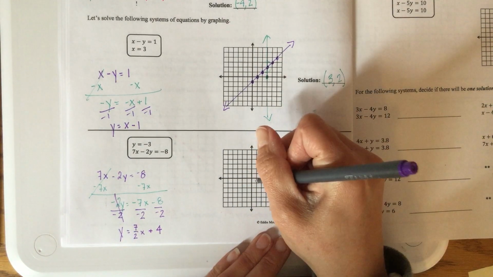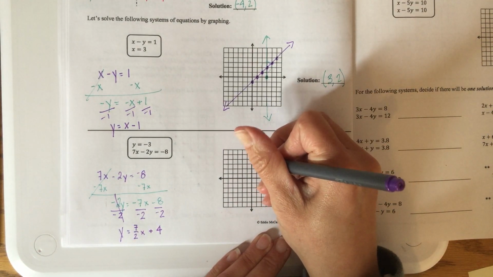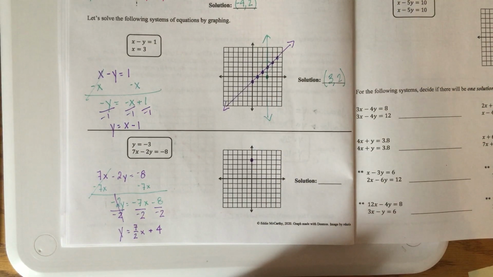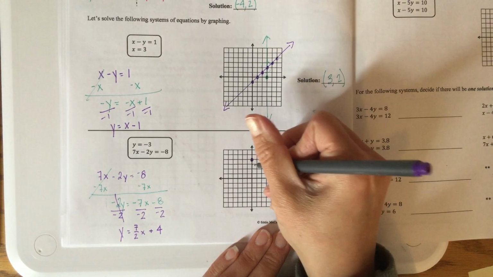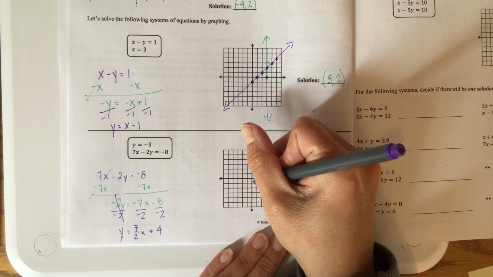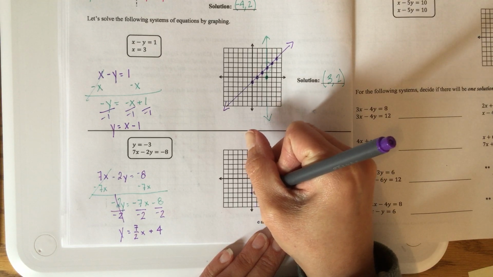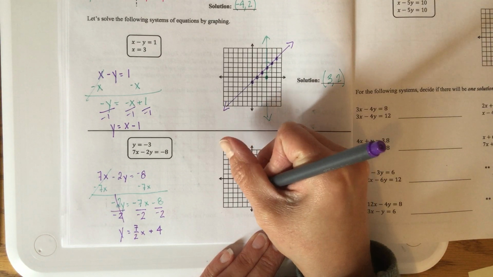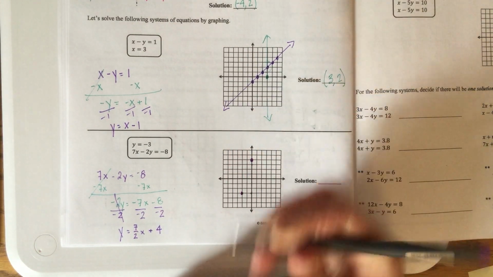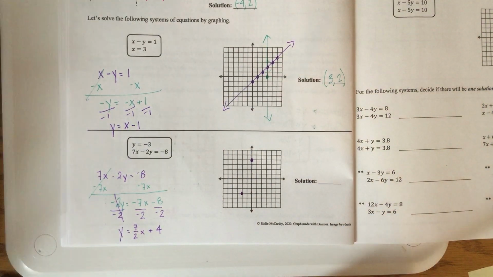So I'm going to start at +4. 1, 2, 3, 4. I cannot go up 7, so this is the case where I have to go down 7. 1, 2, 3, 4, 5, 6, 7. But then I have to go -2. My slope is positive, so I'm going to make sure I have that.